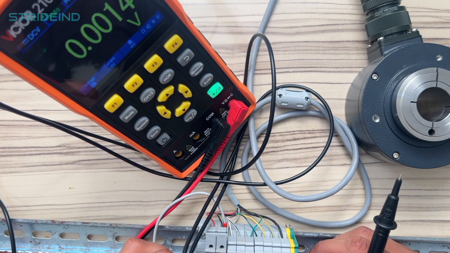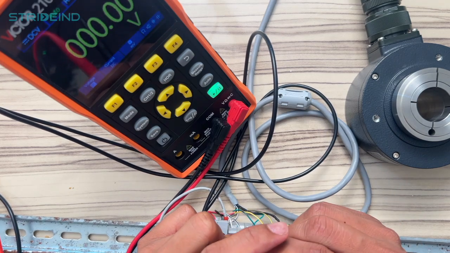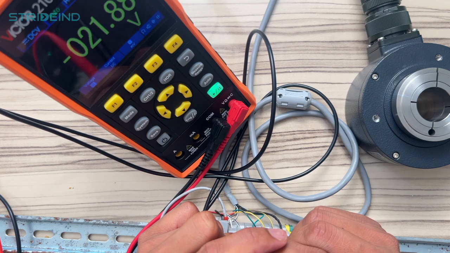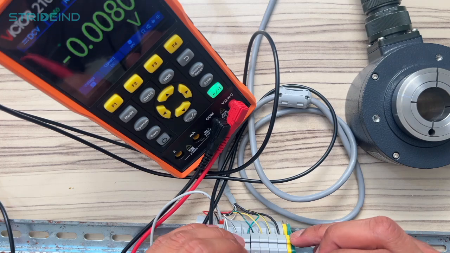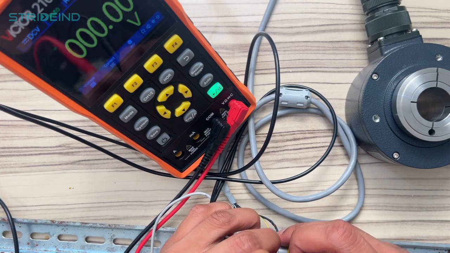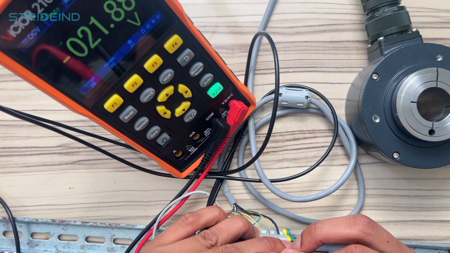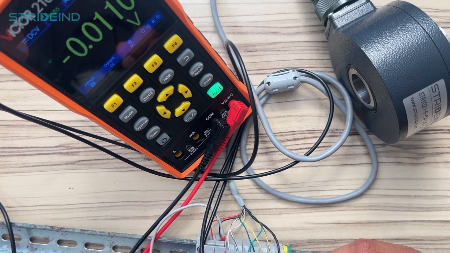Channel B, we look the same way. Yes, it has 21 volt. It's negative, but we'll talk about that later. So it's 21 volts. And now the Z. Z also has 21 volts, 21.87.